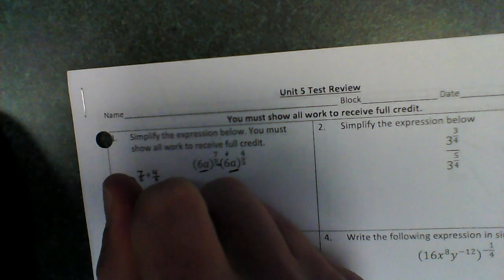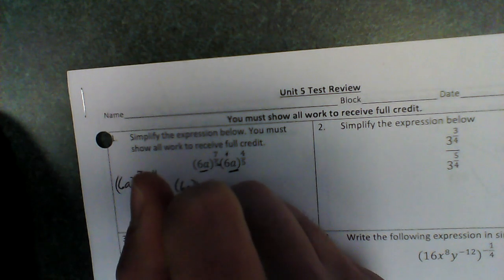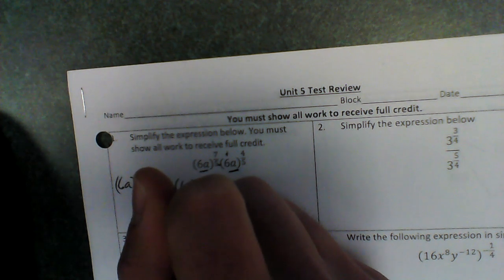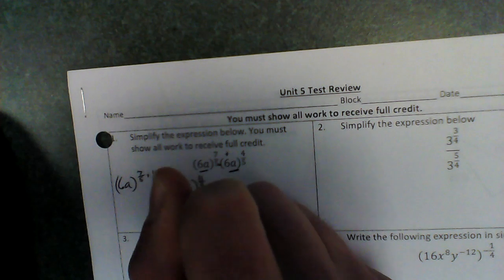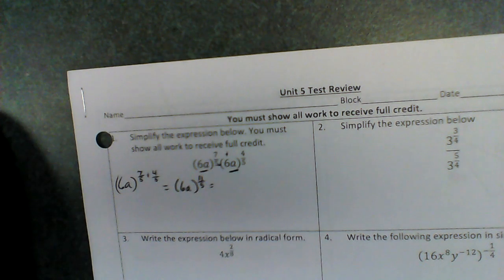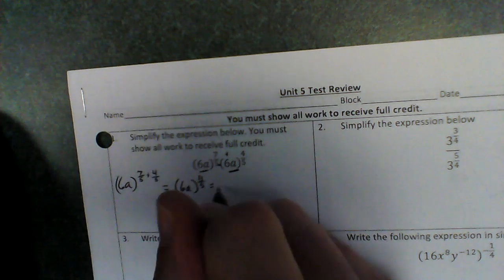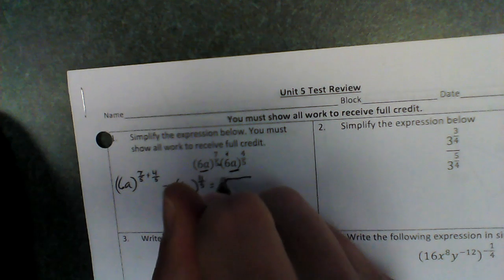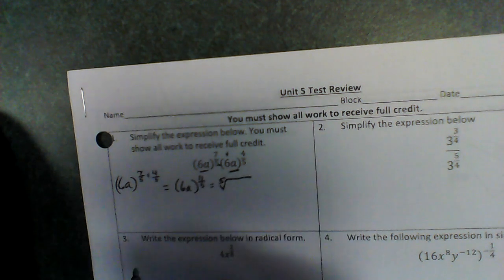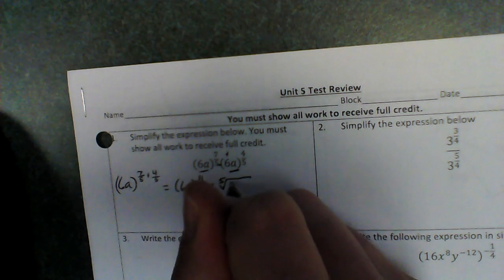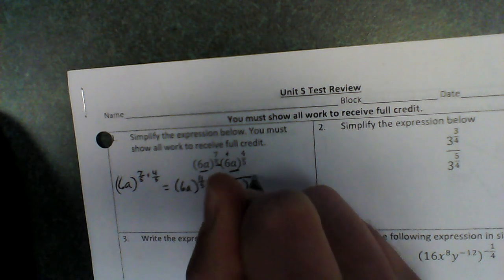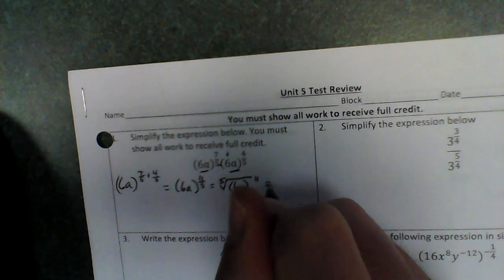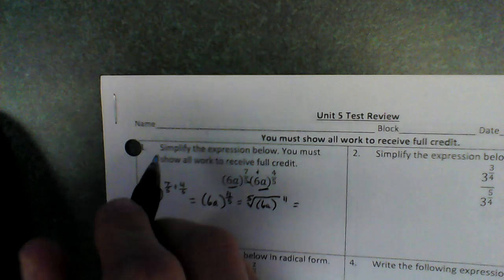Adding the exponents, we have 6a to the 7/5 plus 4/5, which is 11/5. And now let's change this into radical form, as most of us are going to do. The denominator is your radical, so it's a fifth root, and 6a is raised to the 11th power. Now we need to simplify this.